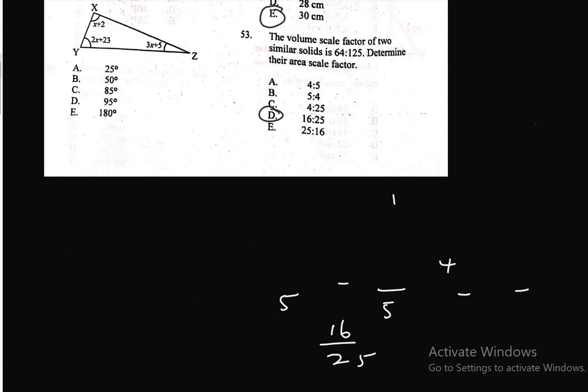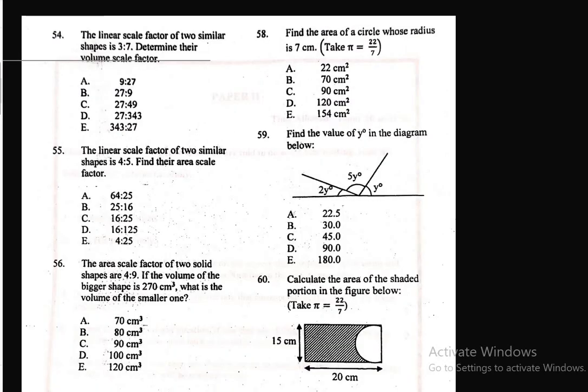Alright, let's move ahead to question 54. Question 54 says, the linear scale factor of two similar shapes is 3:7. Determine their volume scale.